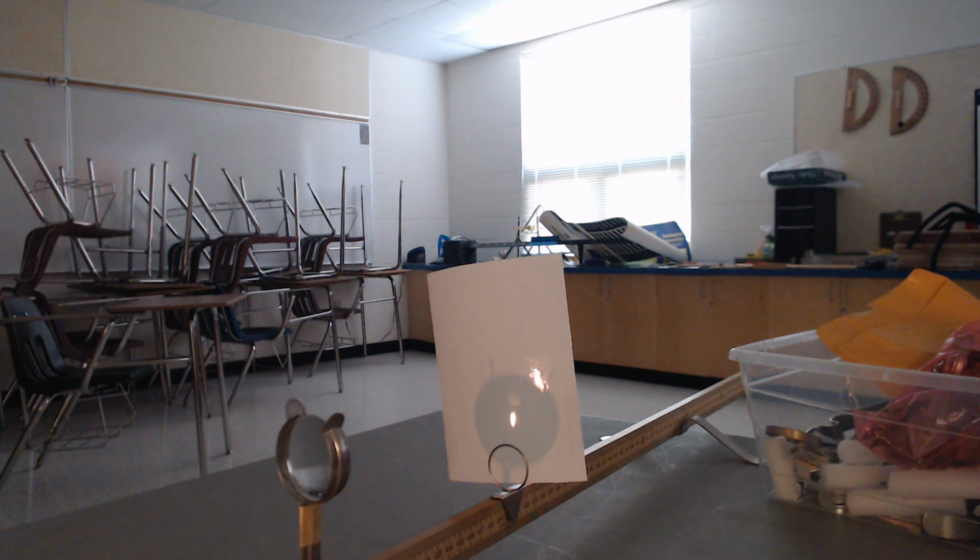Anyway, now, 50 centimeters. Distance to the object. Let me see. The lens here, in this instance, is at 34 centimeters. All right. So, distance to the object is 34. Distance to the image is 50 minus 34, which is 16.